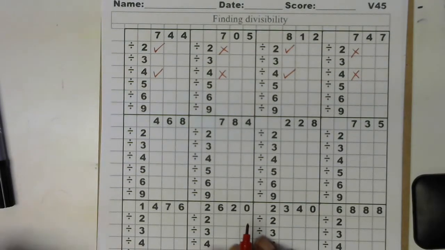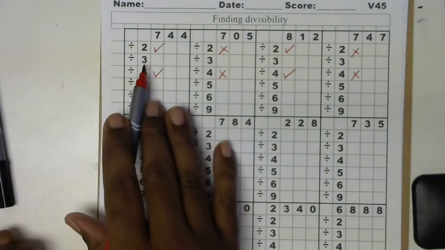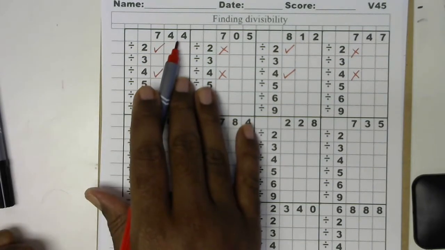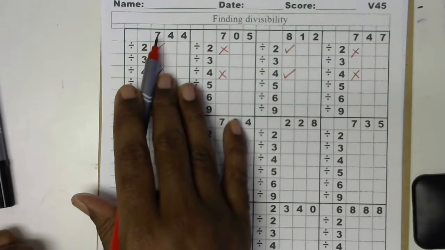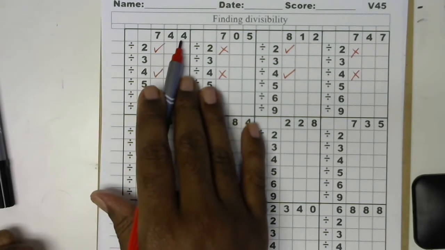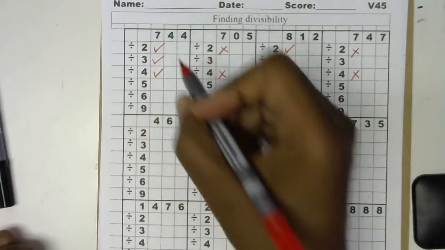Okay, next we'll look at divisibility by 3. To be able to divide by 3, we have to add up all the individual digits, and the sum has to be in the 3-times tables. So 7 plus 4 is 11, and 11 plus 4 is 15. 15 is in the 3-times tables, so this is divisible by 3.